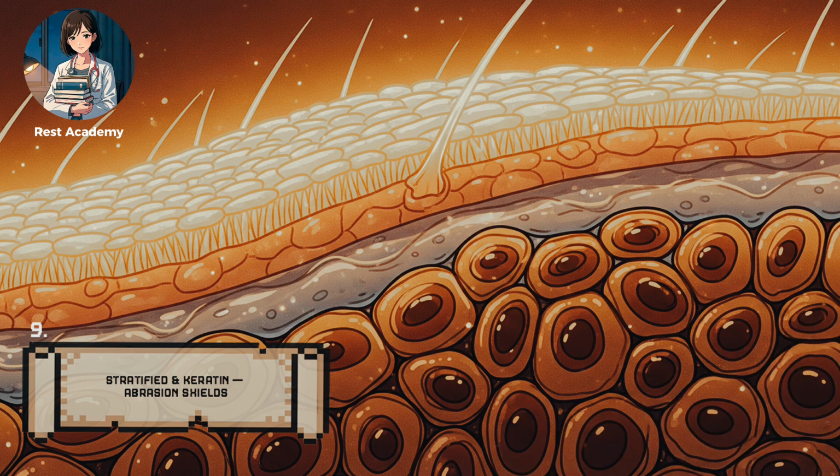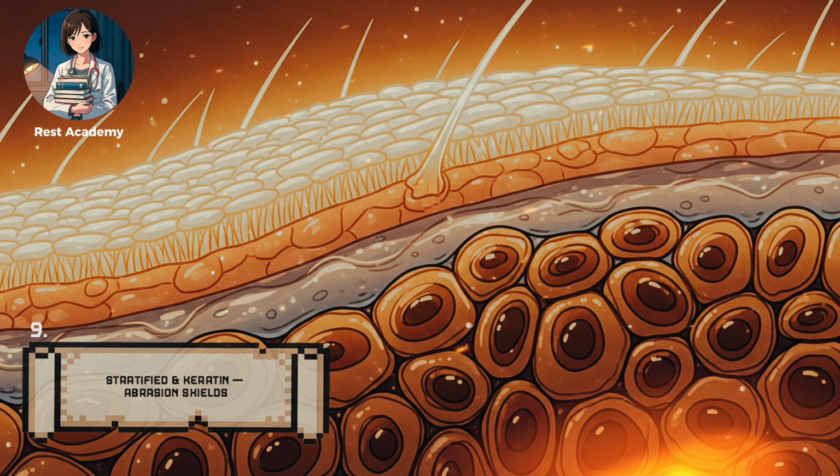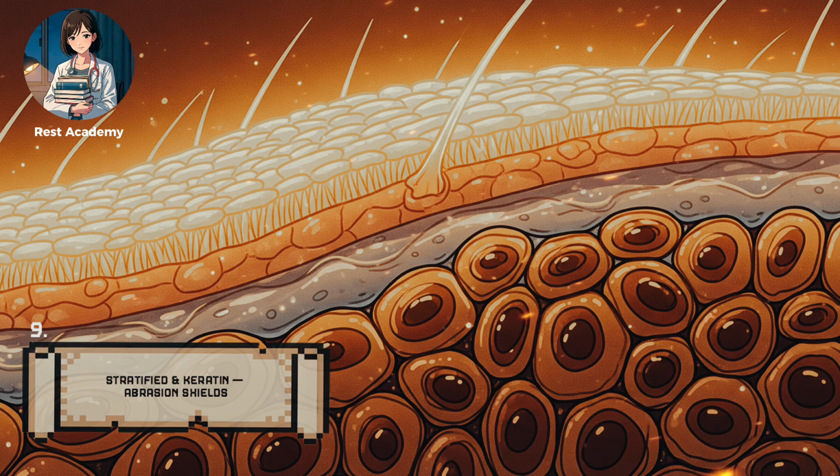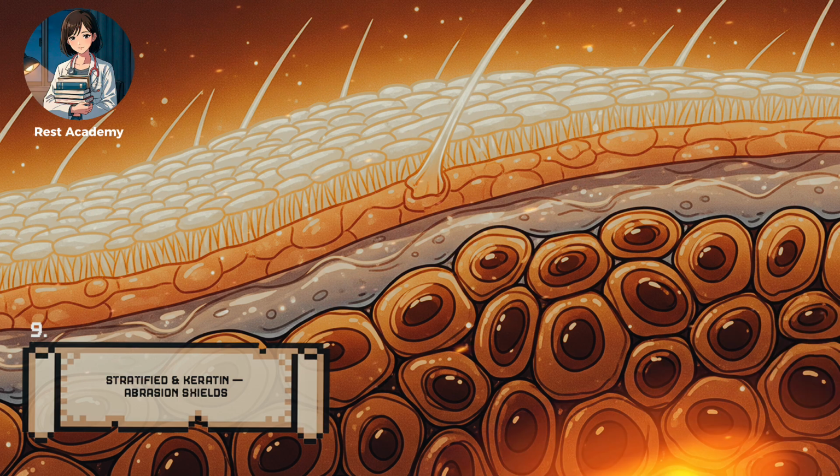Stratified squamous epithelium comes in two main forms, keratinized and non-keratinized. Keratinized epithelium, such as the epidermis of skin, has a surface layer of dead cells filled with keratin, a tough, water-resistant protein. These cells lack nuclei and organelles, forming the stratum corneum. Non-keratinized epithelium found in the oral cavity, esophagus, vagina, and anal canal retains nuclei in the apical layers and remains moist. It sacrifices some resistance to dryness in favor of pliability and permeability.